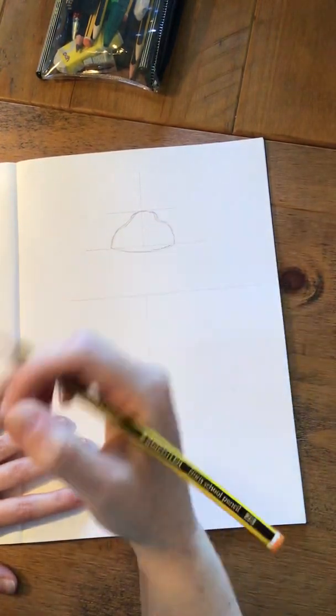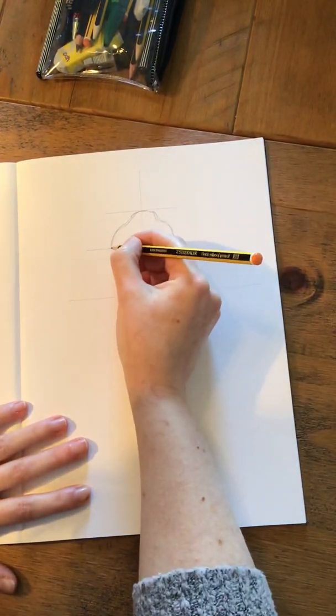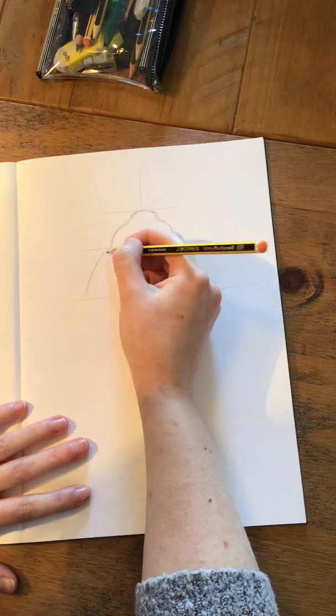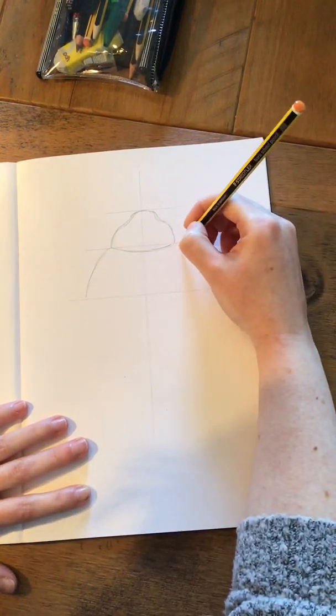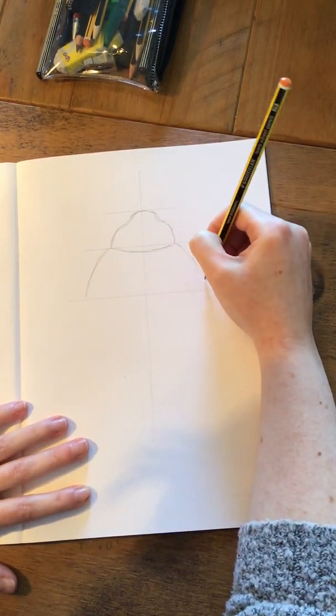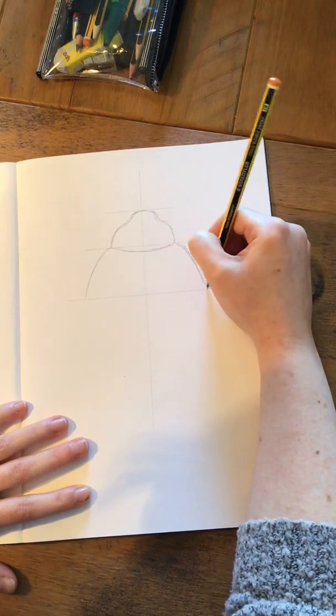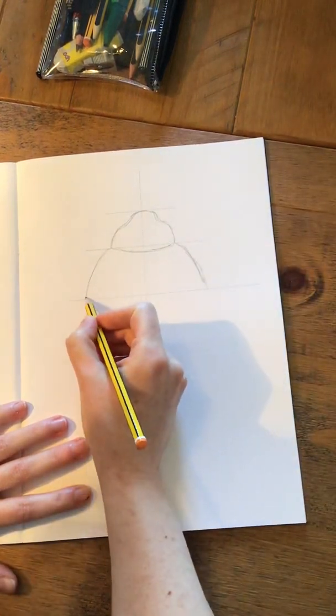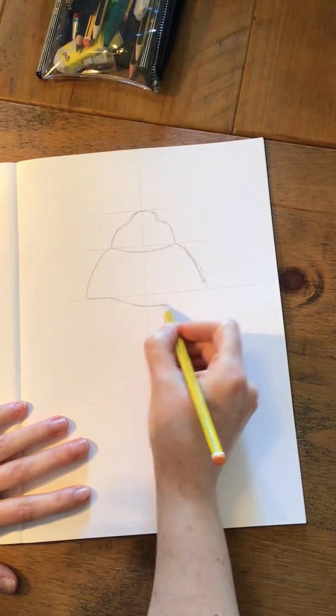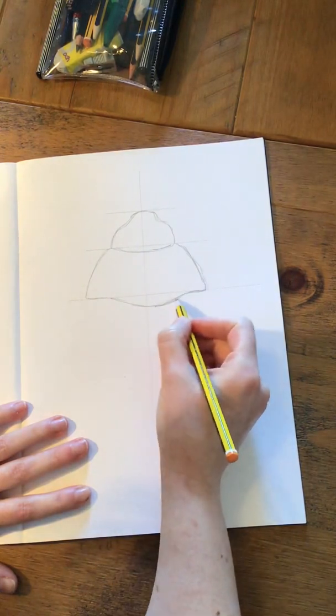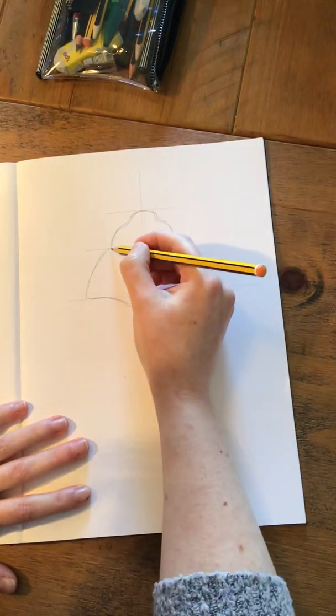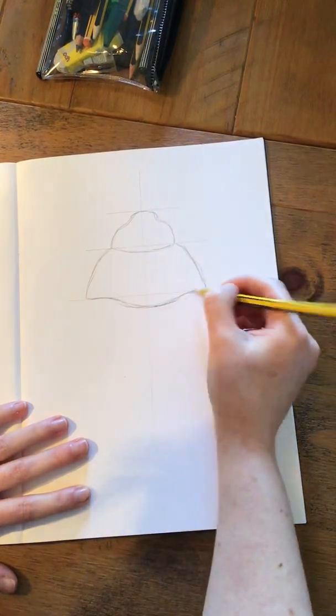Then it comes down into the next section of the bug. And that comes down and around there. So it doesn't have to be perfectly like a mirror image on each side.